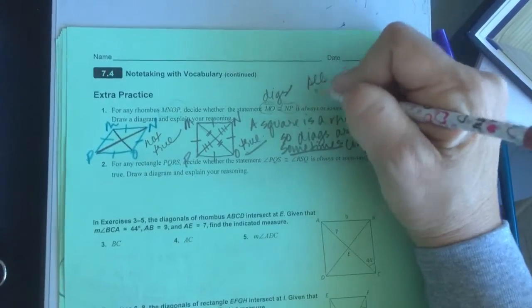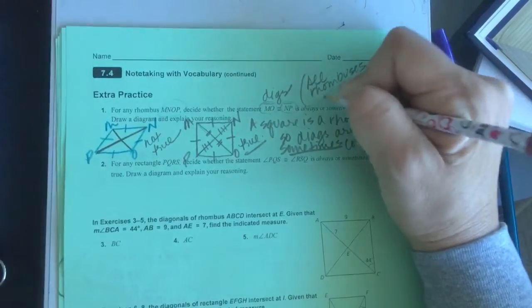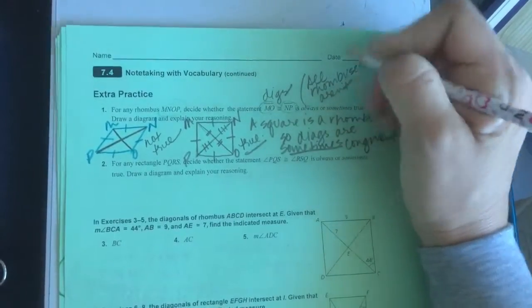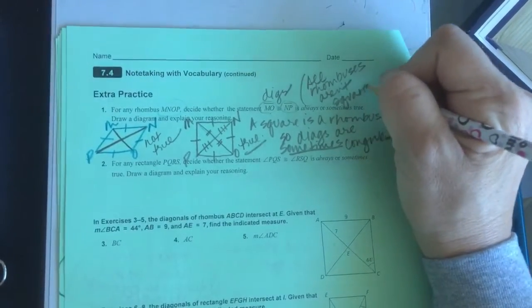All rhombuses aren't squares. That's kind of important. All squares can be considered a rhombus, but all rhombuses aren't squares. This is a lot of kind of weird, detail-y definition stuff. All rhombuses aren't squares.